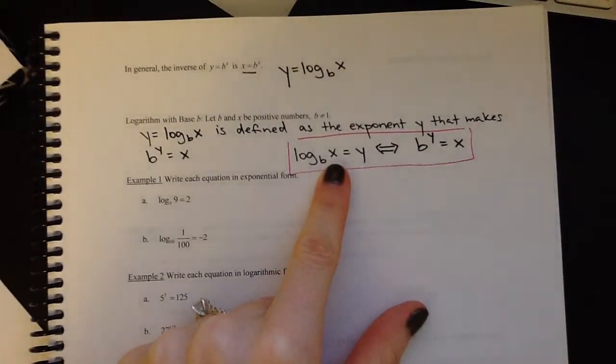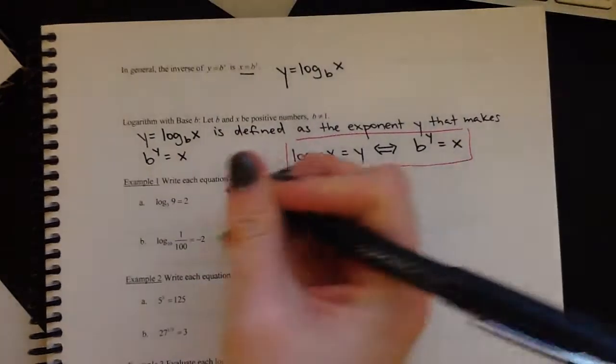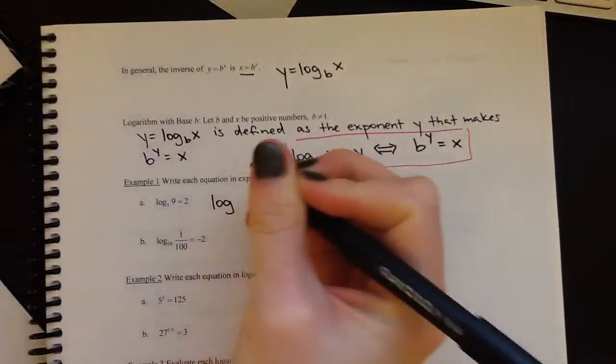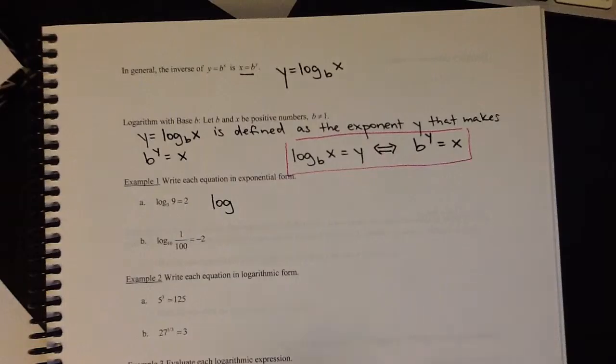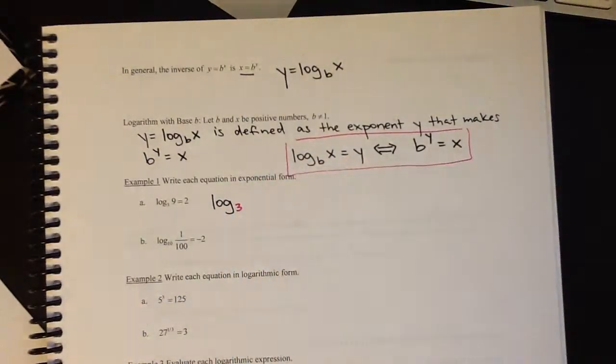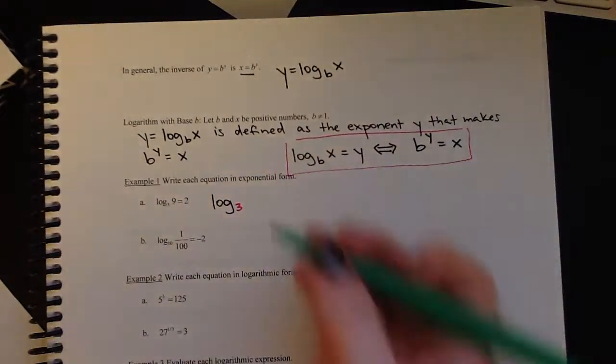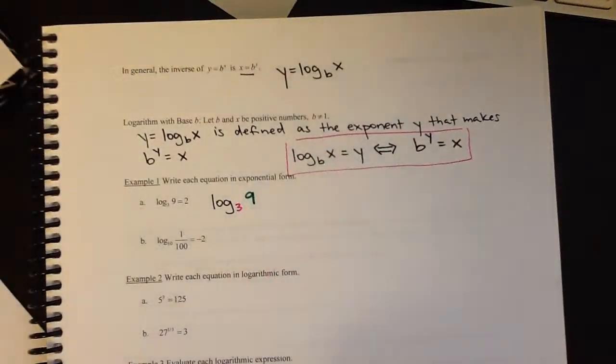We call this logarithmic form, we call this exponential form. So in these first two examples, we're just literally going to be translating back and forth between log form and exponential form. First, this log. I'm going to rewrite this just so I can start to color code. I'm going to color code these log and exponential functions. The base, I'm going to color code in pink. And then this x right here, I'm going to color code that in green.